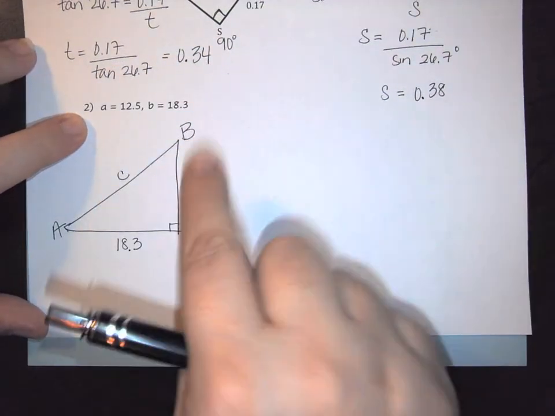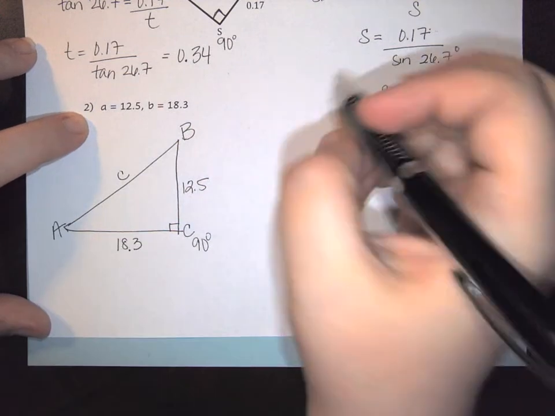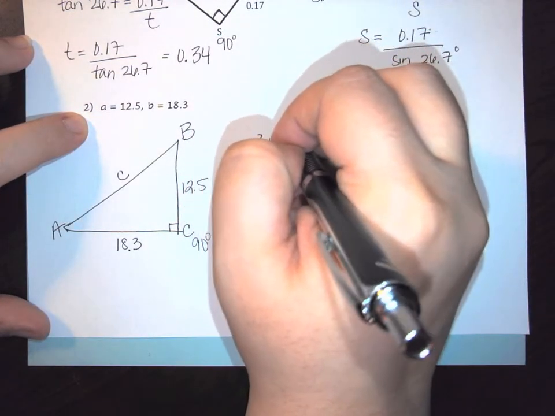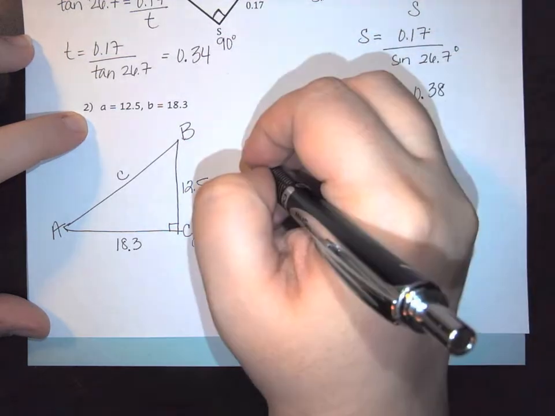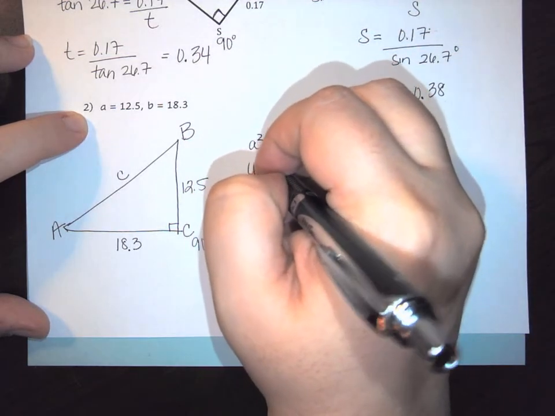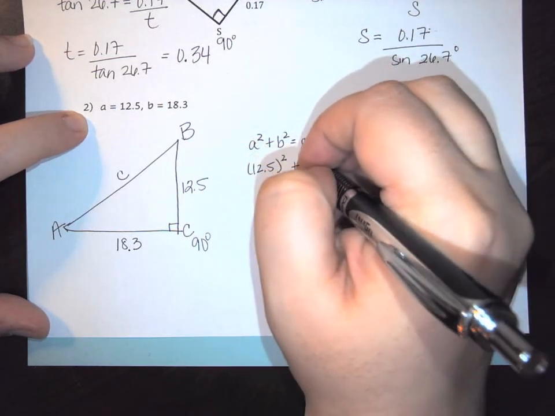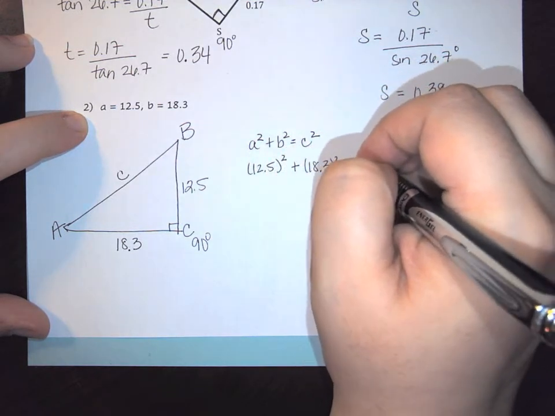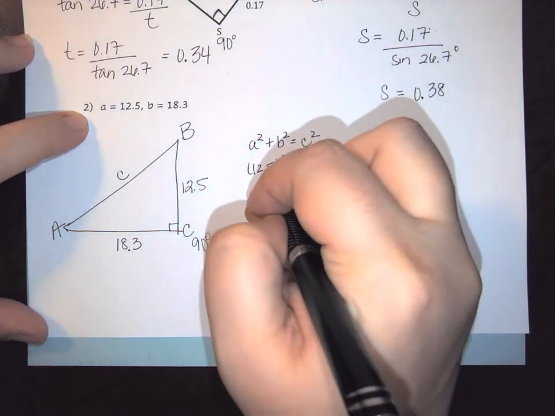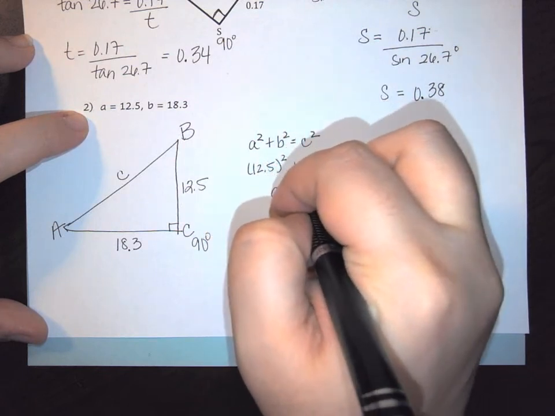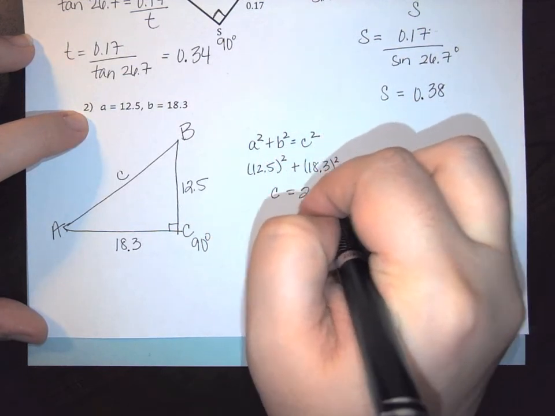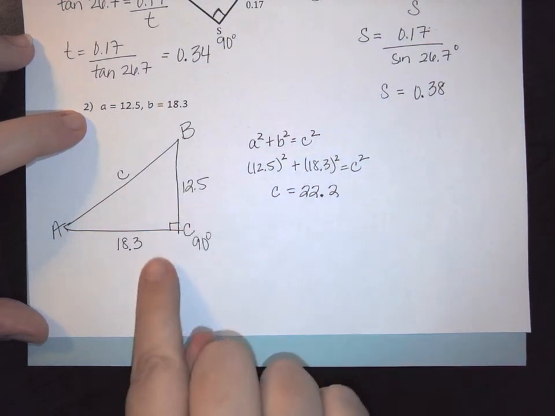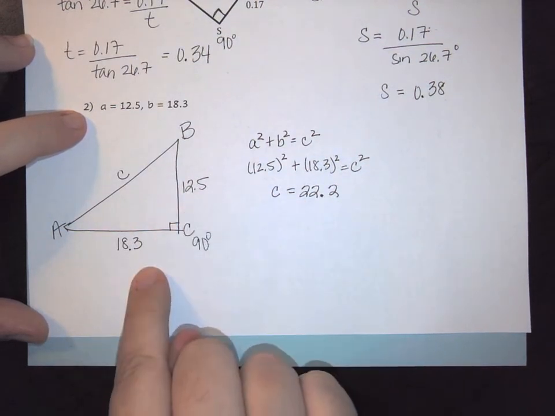In this case, because we have two sides, we would use Pythagorean's theorem. A squared plus B squared equals C squared. So 12.5 squared plus 18.3 squared equals C squared. When you solve, you'll end up with C being 22.2. Again, we round to 1 decimal place because that's what's been given.